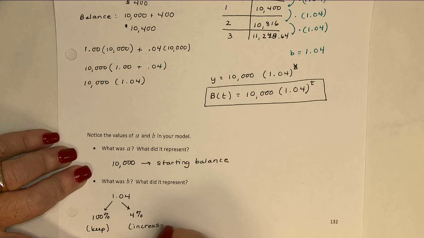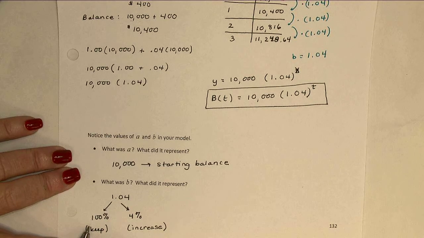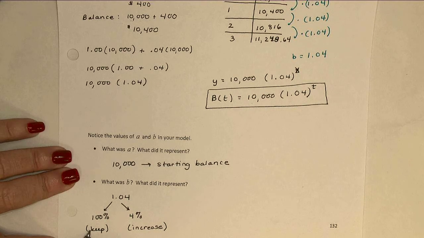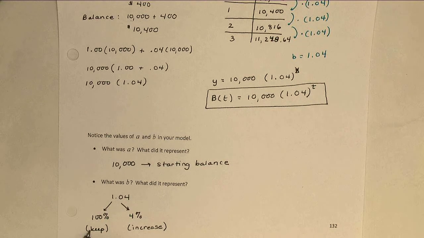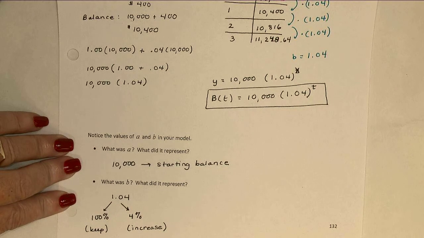Typically, when we describe the meaning of the base in an exponential function, we're really focused on the increase, or if it's a decay, it'll be a decrease. We don't care so much about the 100% in our description. We kind of know that we keep that. So what I would usually say for this base is that it represents a 4% increase in balance each year.